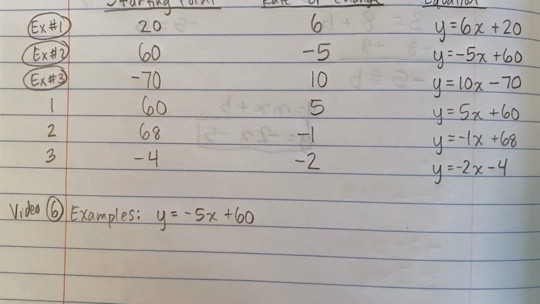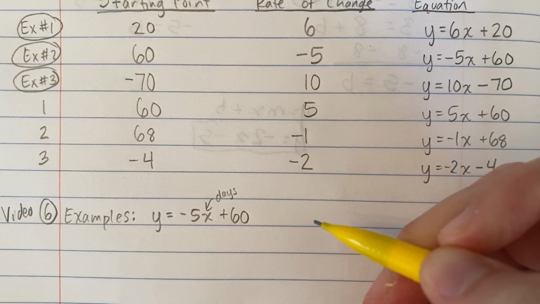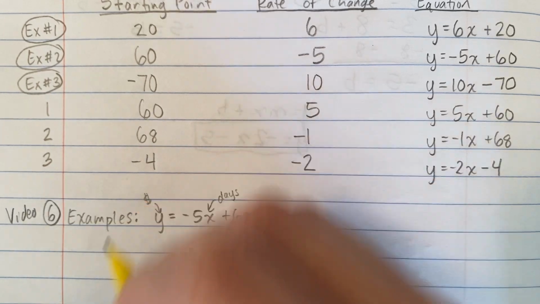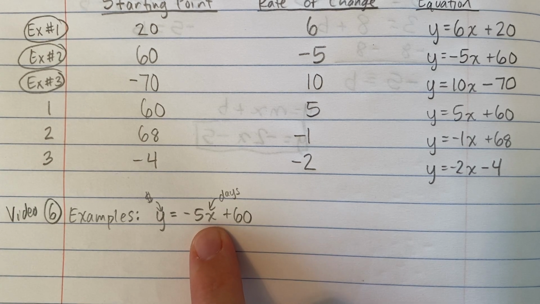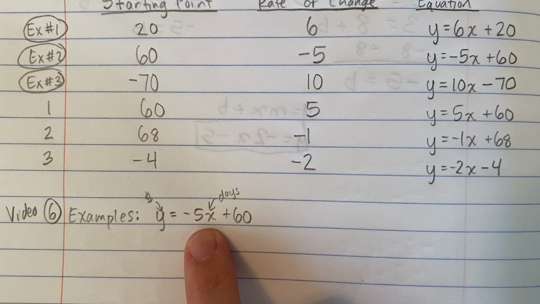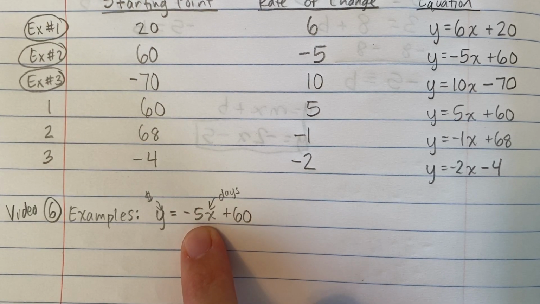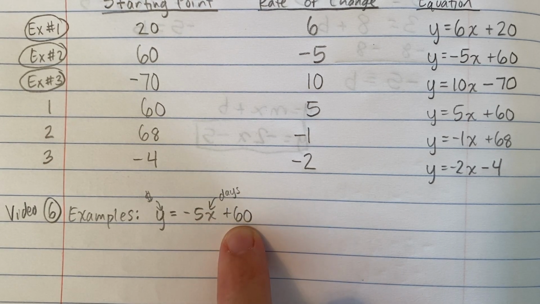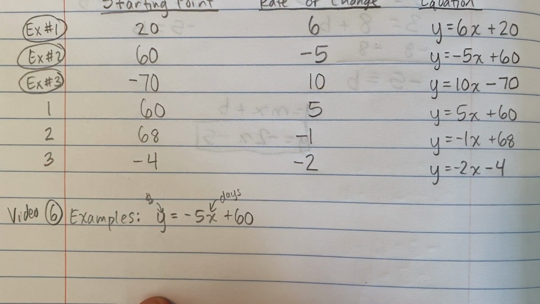This x represents days, and this y represents how much money he has on the gift card. Let's say after 2 days, this would be a 2. That'd be negative 5 times 2, that's negative 10. That represents that he spent $10: $5 the first day and $5 the second day. Negative 10 plus 60 is the same as 60 minus 10, so that's 50. After 2 days, he would have $50, because he started with 60 and spent $5 each day. So this is how we can use these equations.